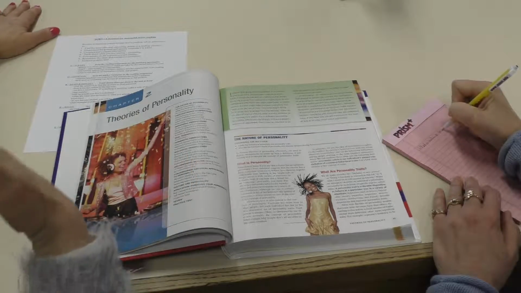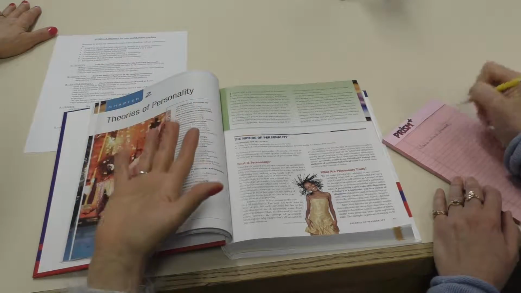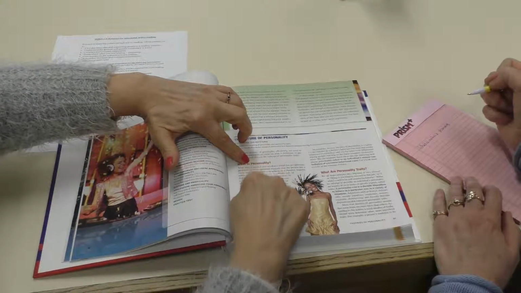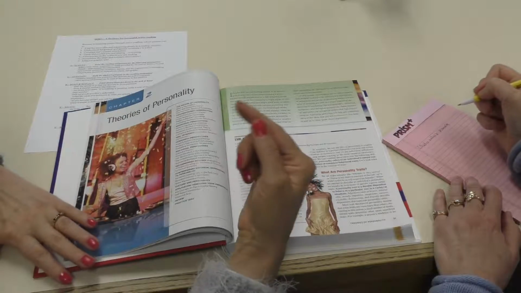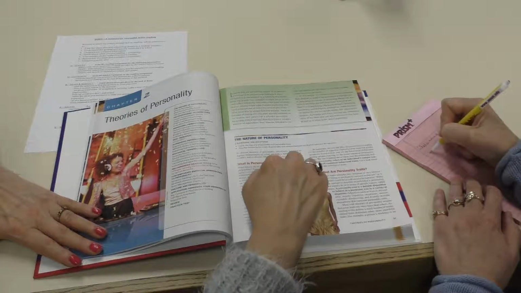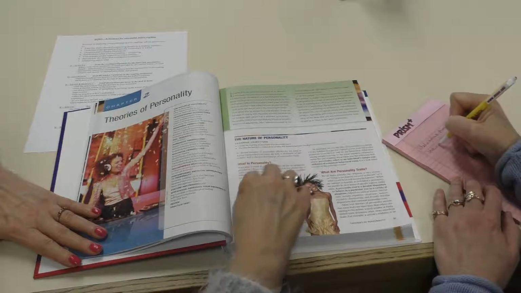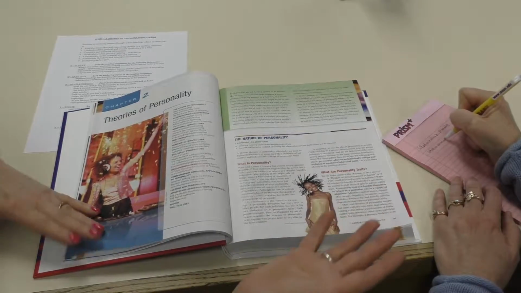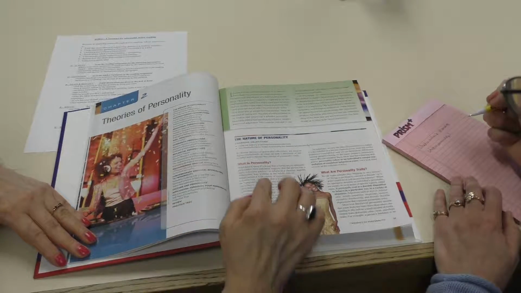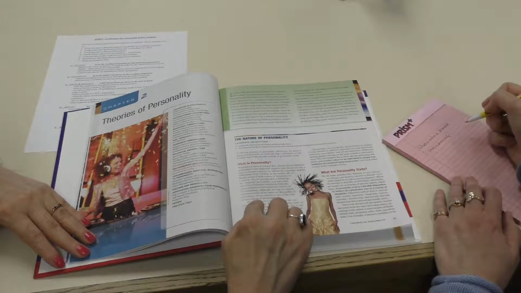So if you are going to answer that question, describe the nature of personality, you have to answer utilizing these subtitles. So the first thing you would need to do is describe what is personality. You read this, not quickly, but sort of browse through it and find the possible answer to your question.